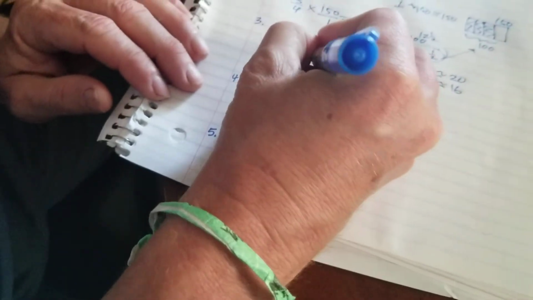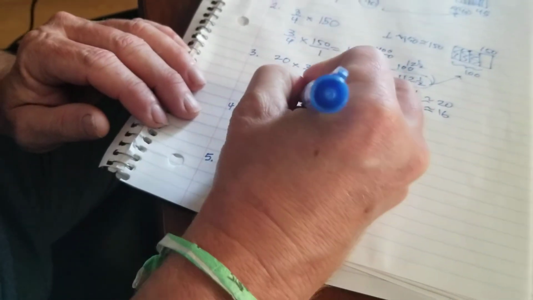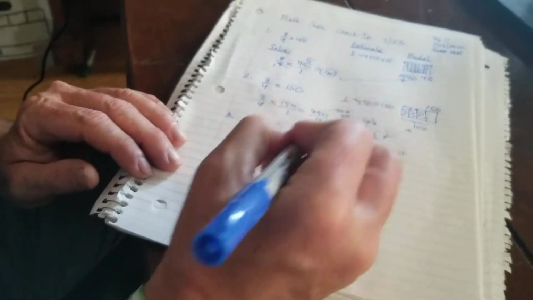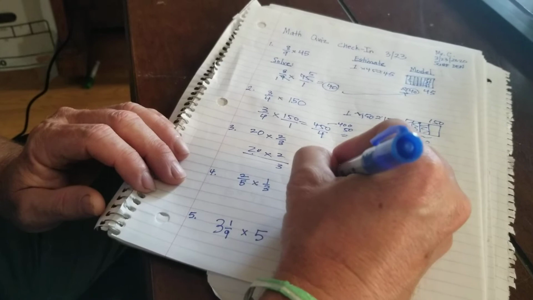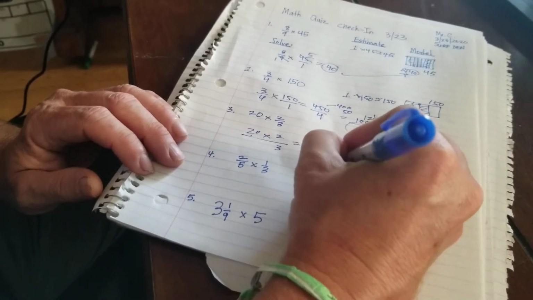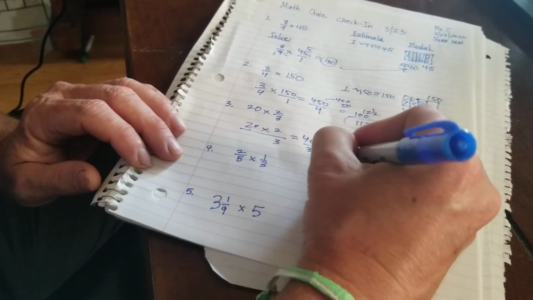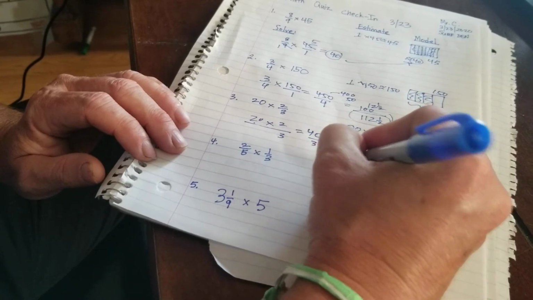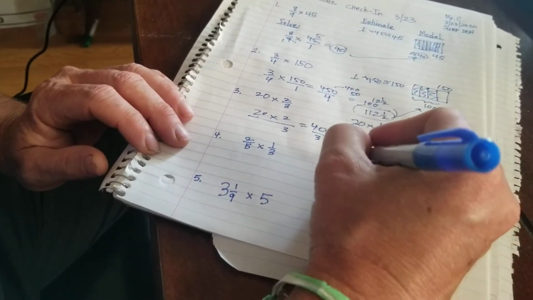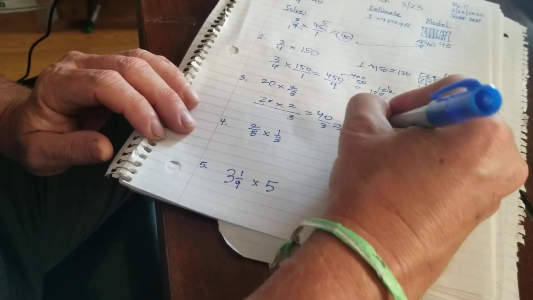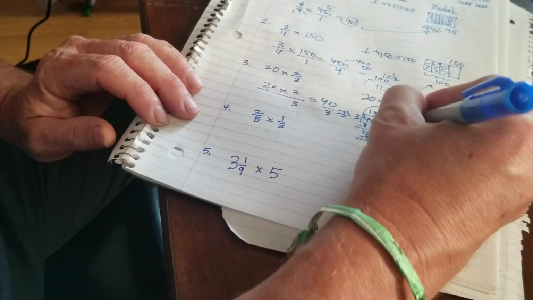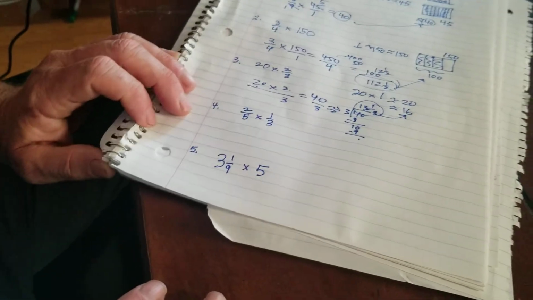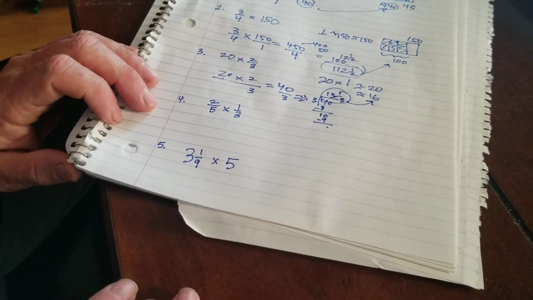And on top, I'll get 40. And on the bottom, I'll get 3. I'm going to solve that old school here. And look at that. I get 13 and 1/3, which is pretty close to my estimate. We're doing great. We only have 2 more to do.